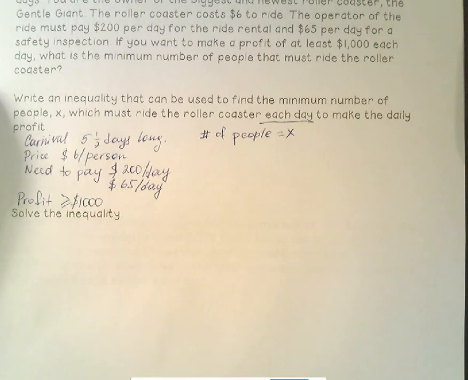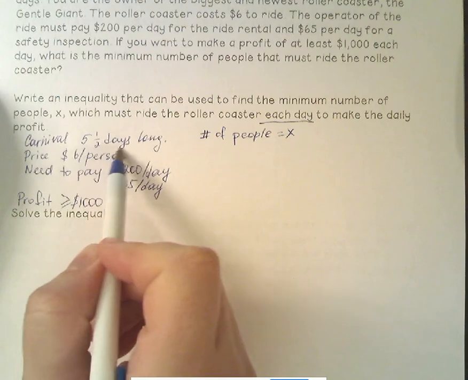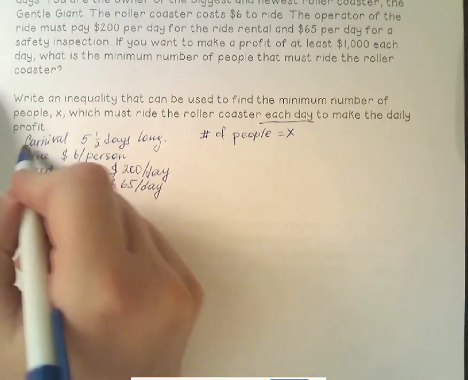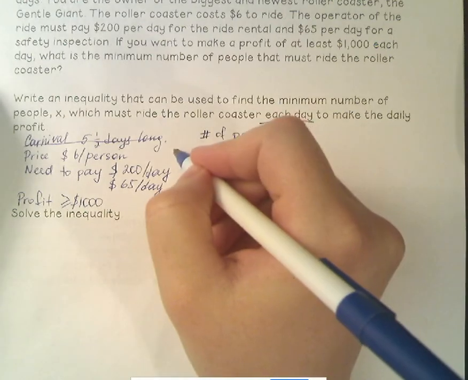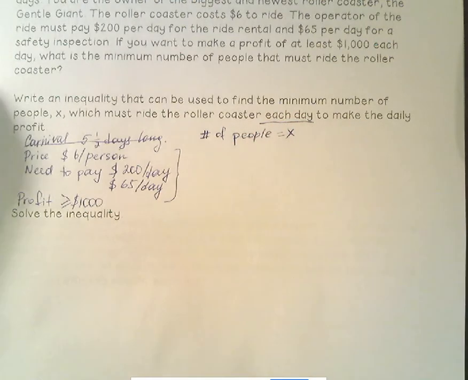So if you are looking at the each day expenses, money, insurance costs, price, do we need how long the carnival lasts? No, we don't. We can cross it off. In this problem, this number makes us confused. So we don't need that. What we have is right here, and that's the information we are using for our each day profit.